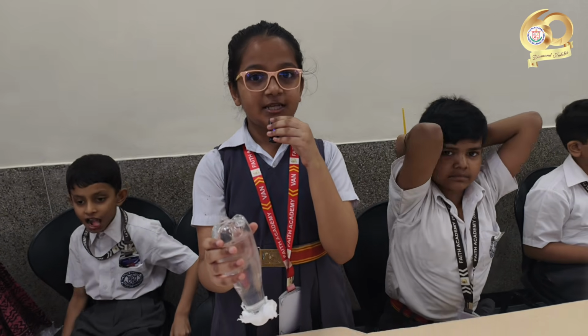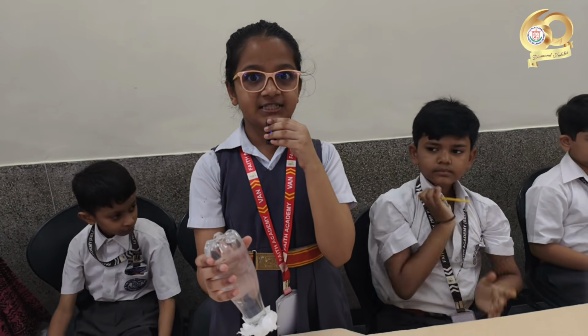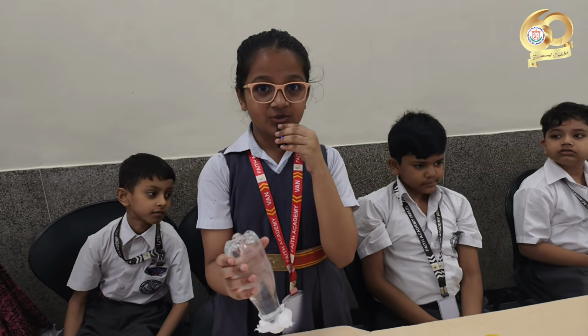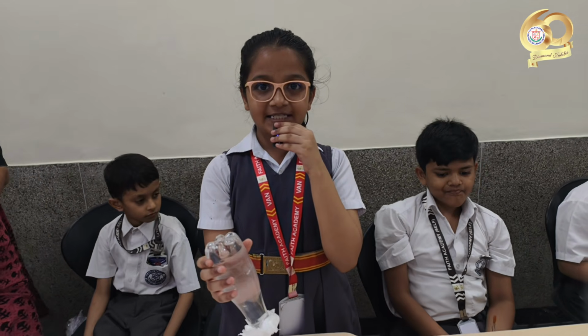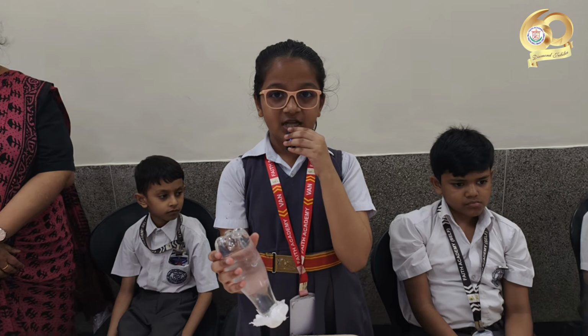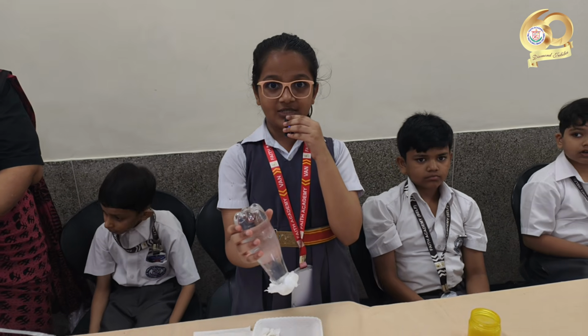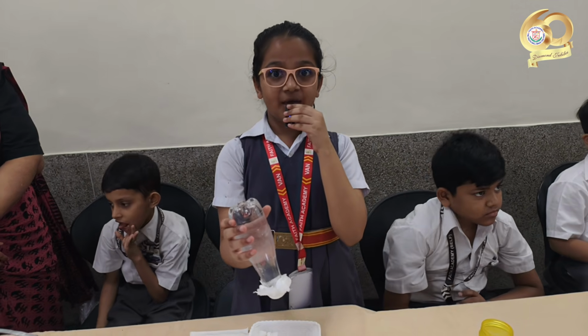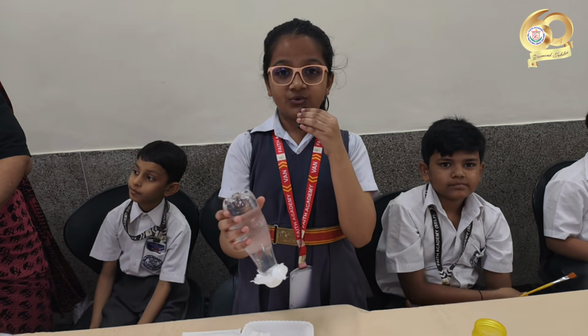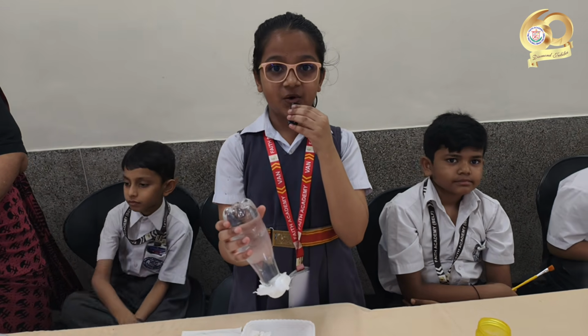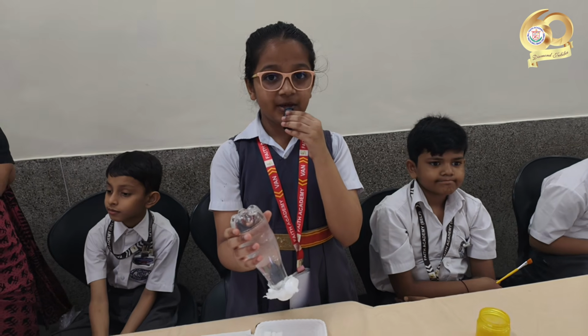When we fill the bottle completely with water and cover its mouth with a tissue paper, then turn it upside down, the water did not fall out. This happens because the air around us pushes upwards on the tissue paper.